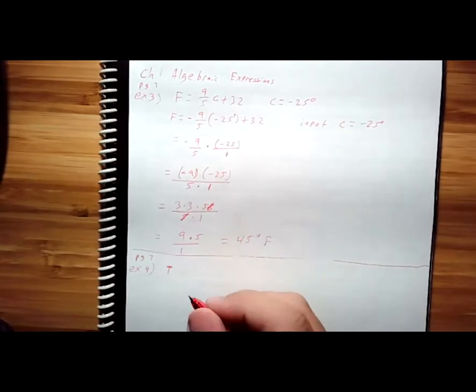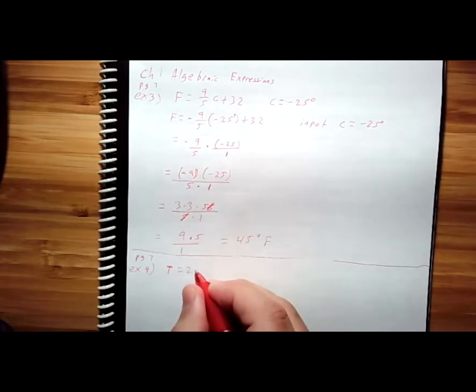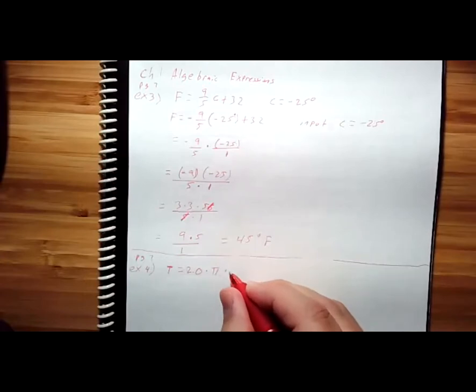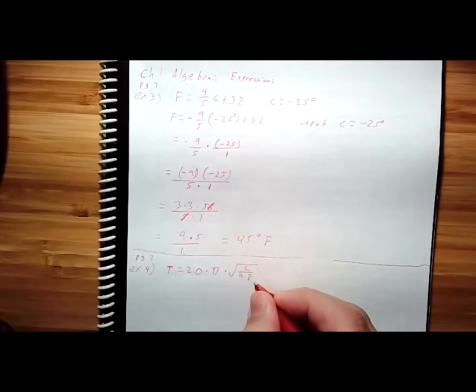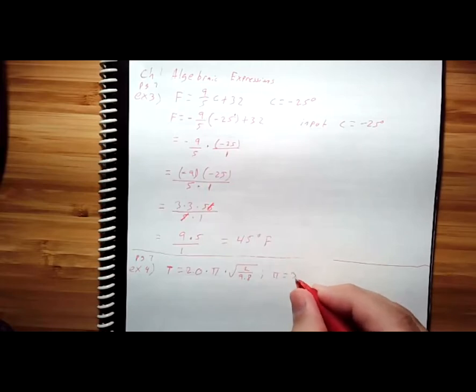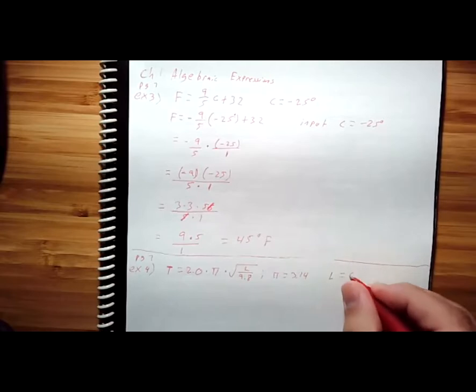Okay, so t is equal to, there's another equation here, a formula, 2.0 times pi times the square root of L over 9.8. Now, pi is equal to 3.14. L is equal to 0.8 meters.